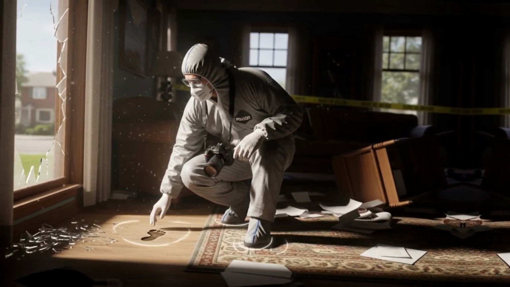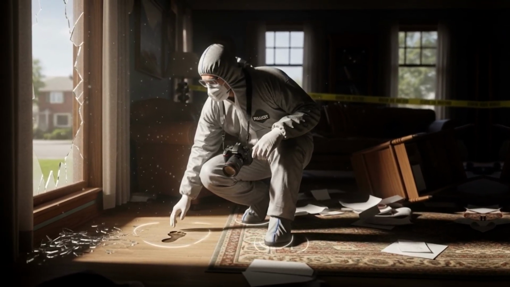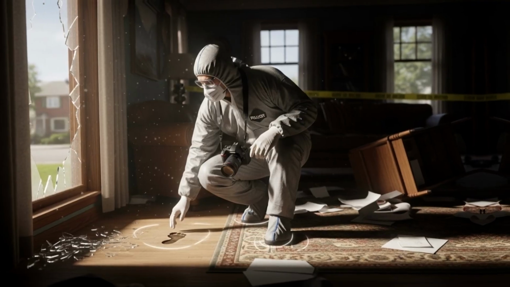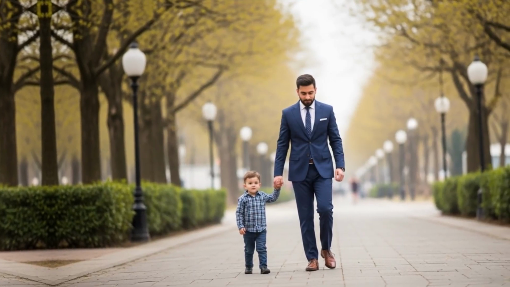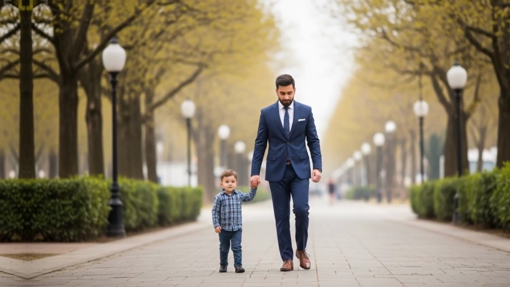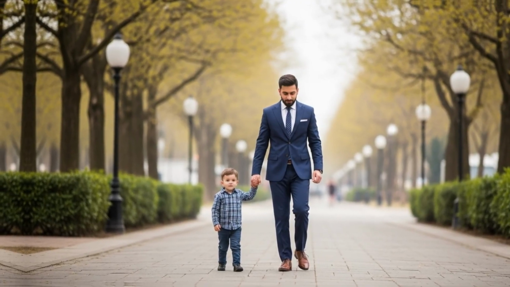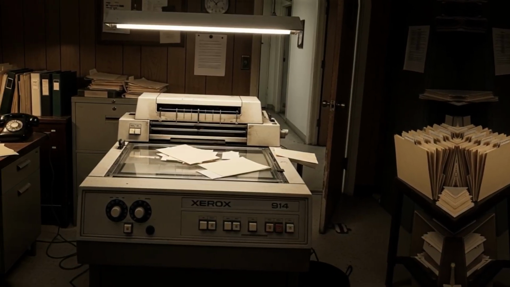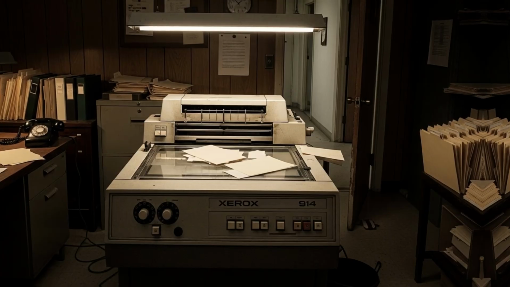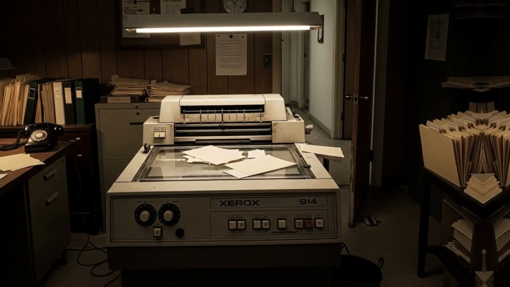Imagine this. A body is found in a locked apartment. The door was bolted from the inside. There are no witnesses, no murder weapon, no obvious motive. And yet, within 72 hours, a detective walks into a police station, points to one person in a lineup, and says, "That is the killer." How did they do it?